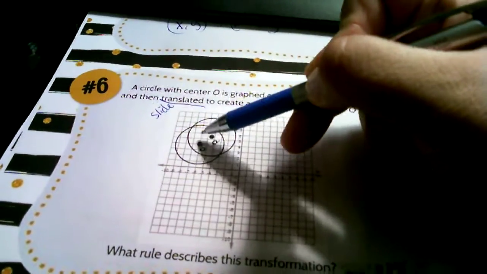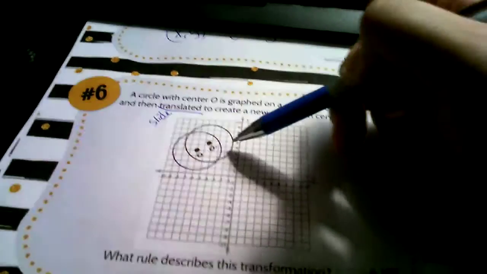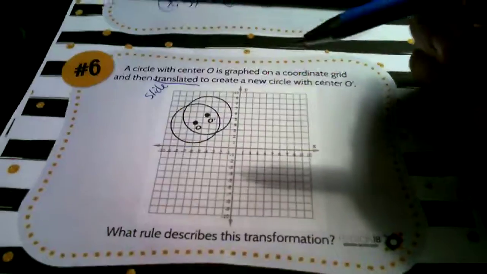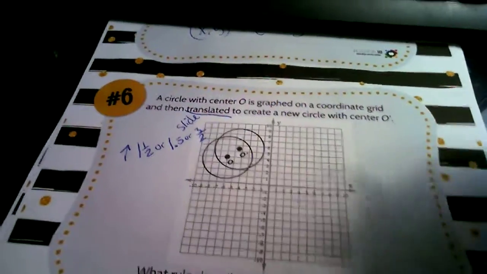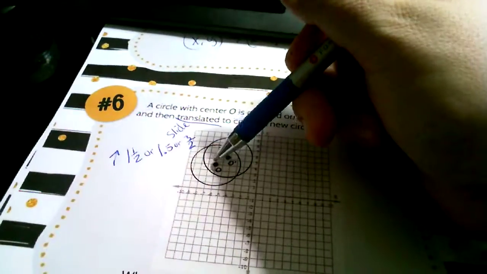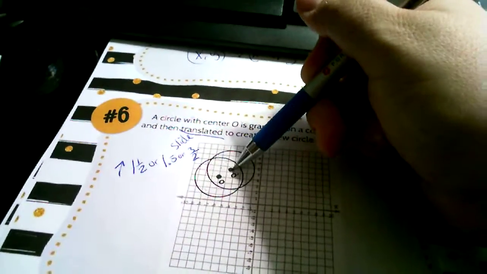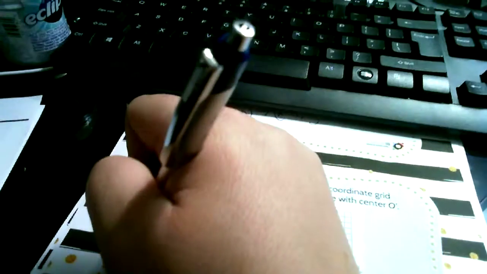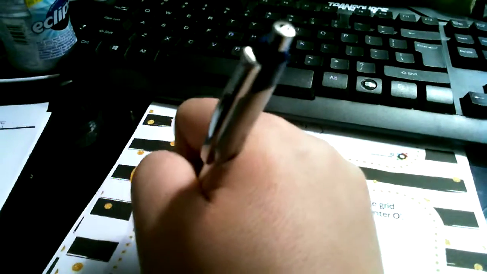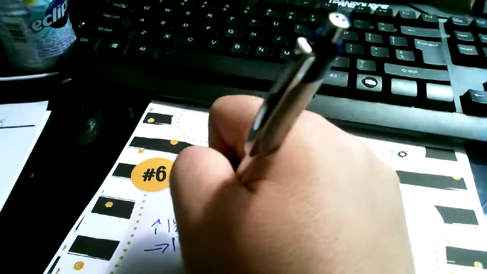We know it goes up 1 unit, and that's between the two, so it goes up 1.5. Up 1 1/2, or 1.5, or we could use the improper fraction 3/2. Many different variations. Then we went to the right 1 and 1/2, same 1.5 or 3/2.